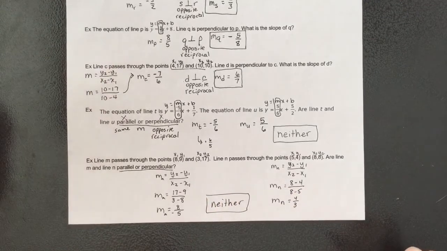Alrighty guys, there you go. There's your review, or sorry, not a review, but there's how to do parallel and perpendicular slopes.